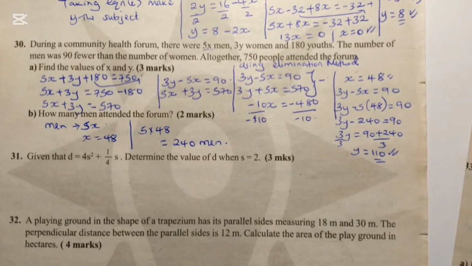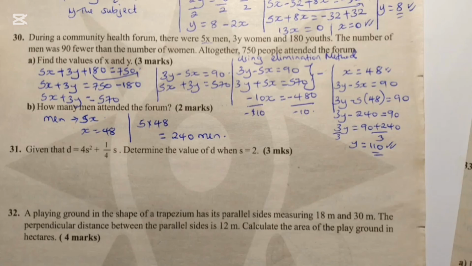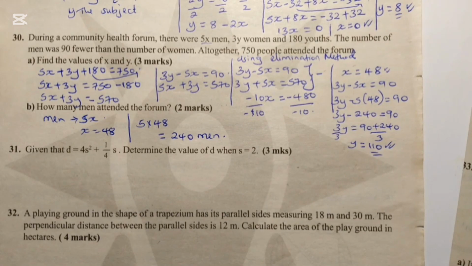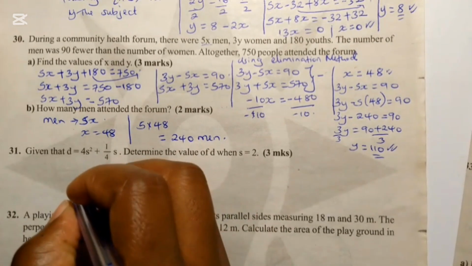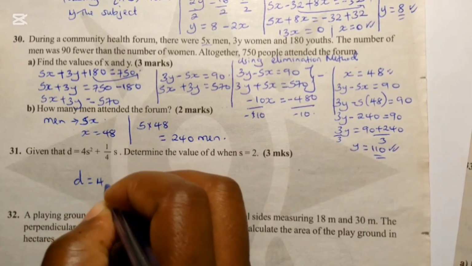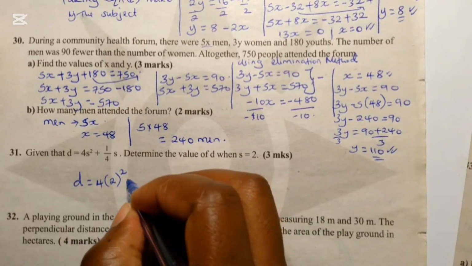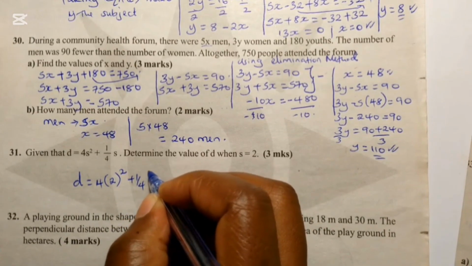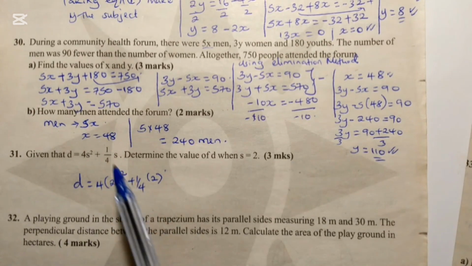So the next question, given that d is equal to 4s squared plus 1 over 4 s. Determine the value of d when s is equal to 2. So we are going to substitute the value of s with 2. Therefore, we'll have d being equal to 4 into s, which is 2, and then we are going to square the 2, plus 1 over 4 s, which is 2. And remember, this s is multiplied by a quarter.